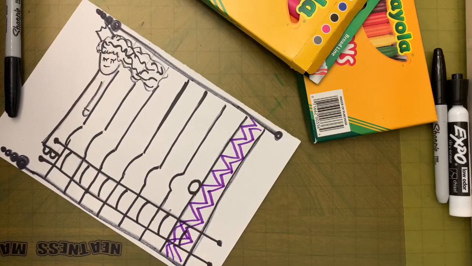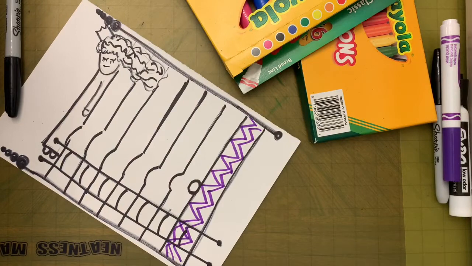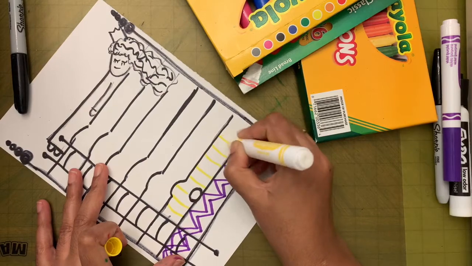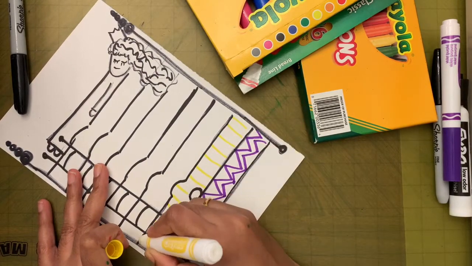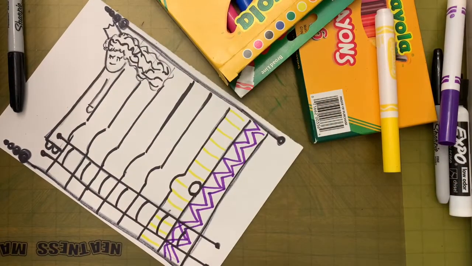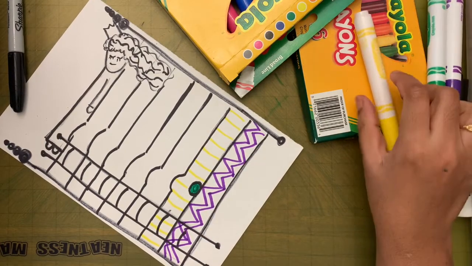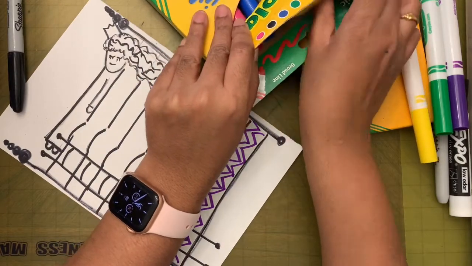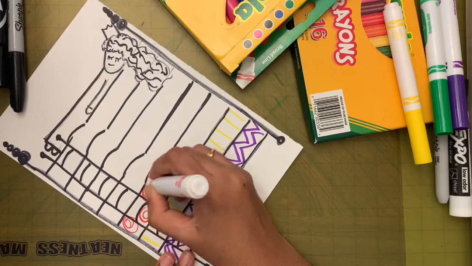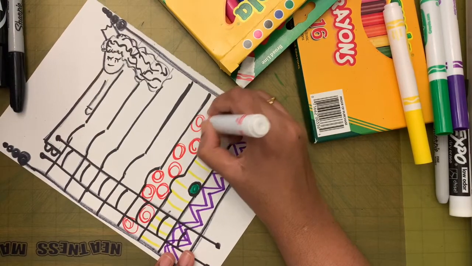Okay, so the next one, I'm going to choose another color for the next mattress. And here the P. What is the color of the P? P's are, maybe we'll put green. Okay, next I'm going to take another color and make another pattern. So each mattress a different pattern. That's all that you need to keep in mind.